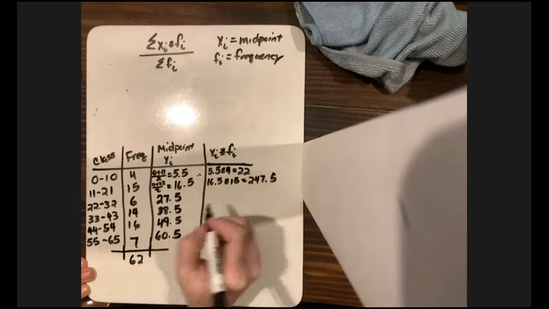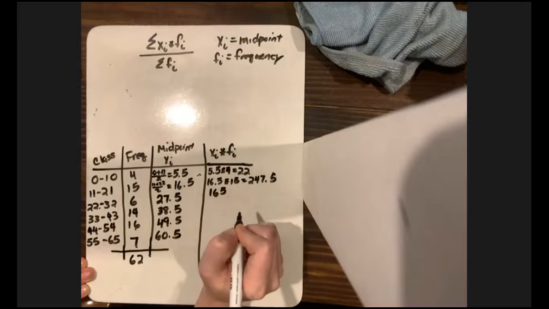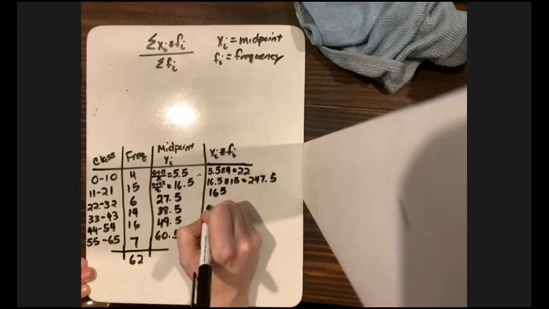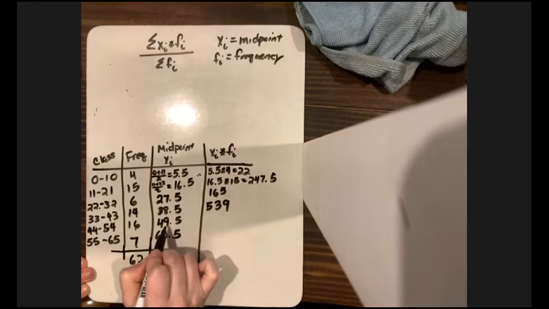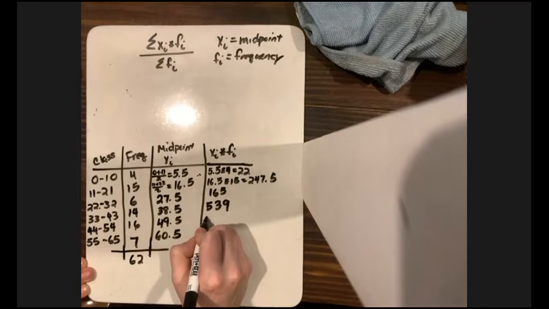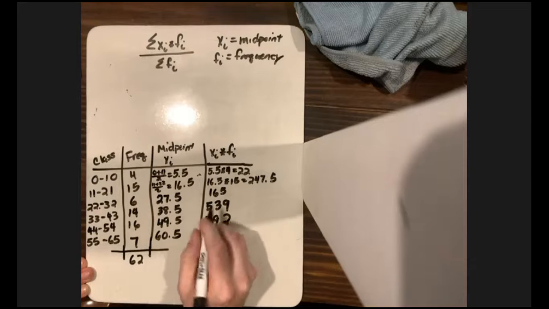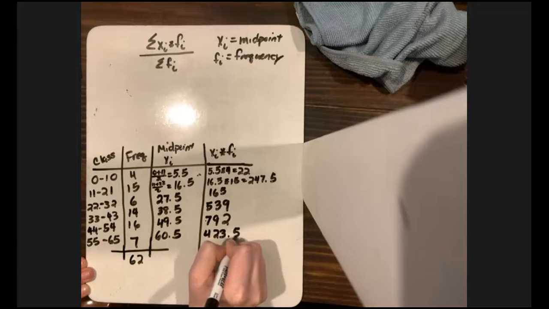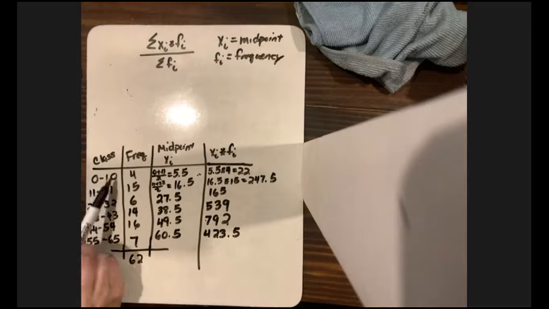Then 27.5 times 6, and we get 165. 38.5 times 14 is going to be 539. 49.5 times 16 is 792. And 60.5 times 7 is going to be 423.5.